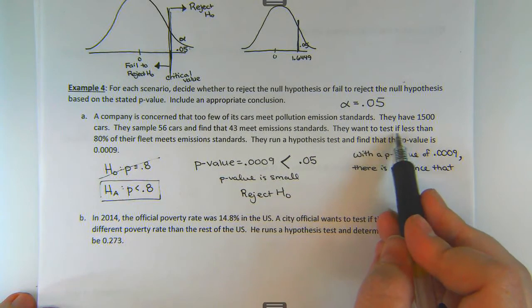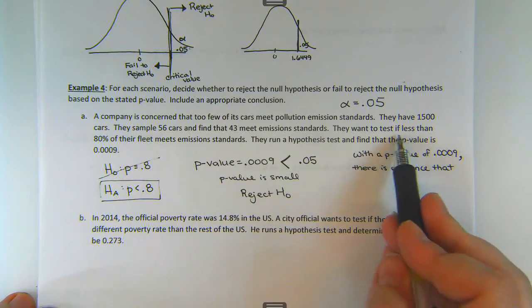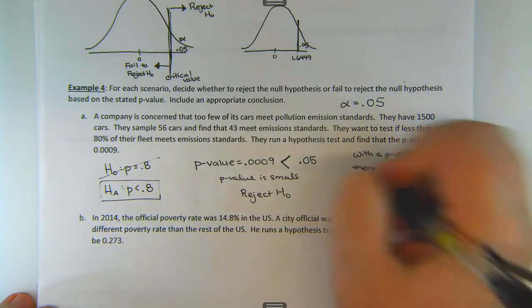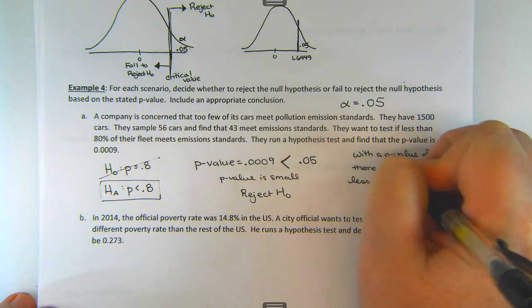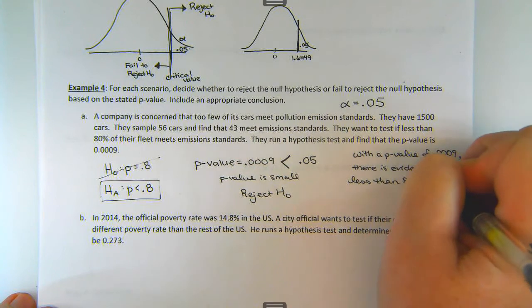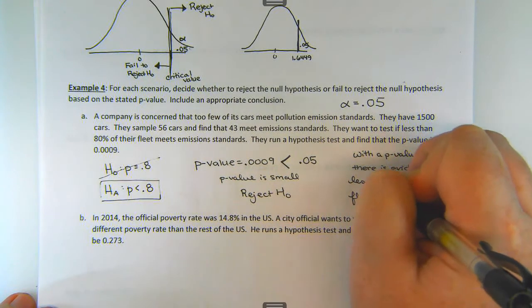Like we wanted to test if less than 80% of their fleet meets emission standards. This is what we proved. We have evidence that less than 80% of the fleet meets emission standards.